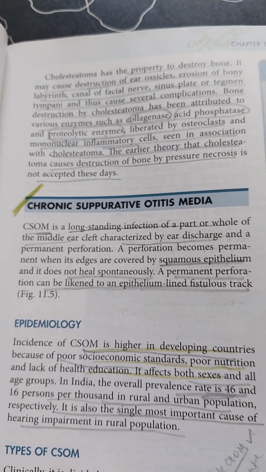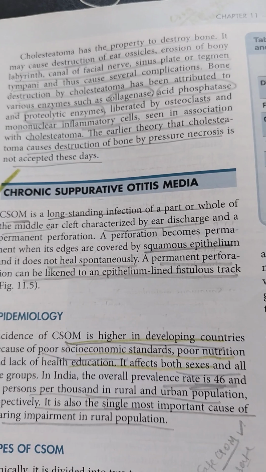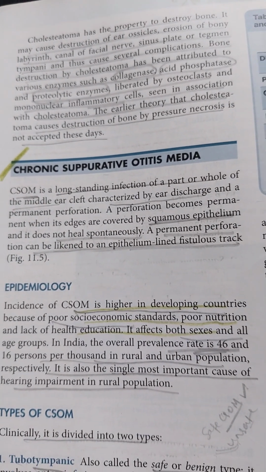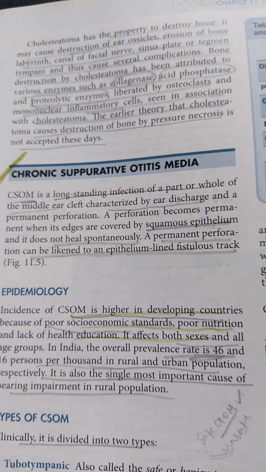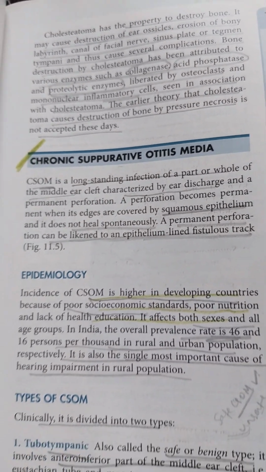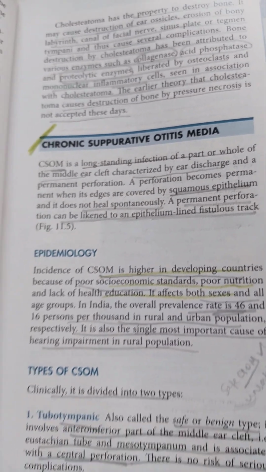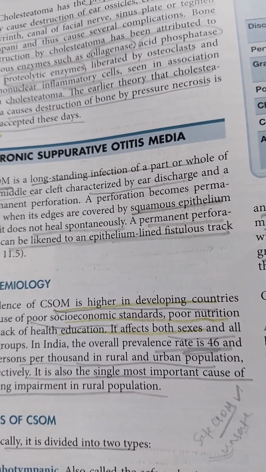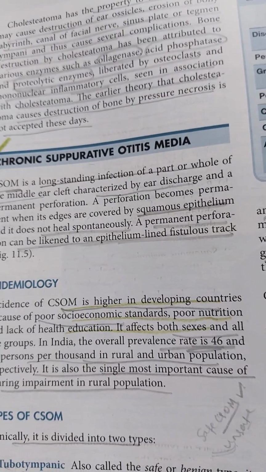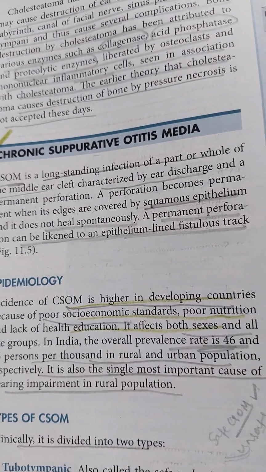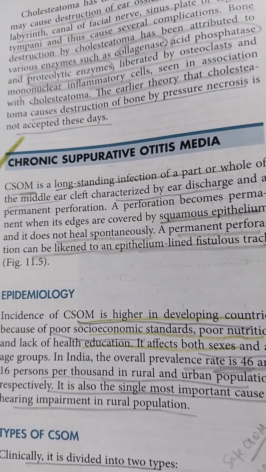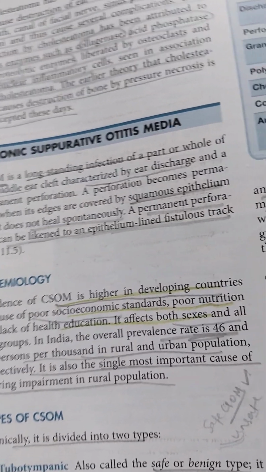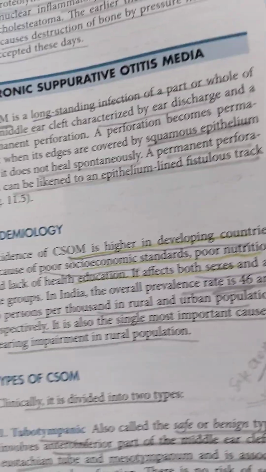Cholesteatoma has a property to destroy bone. It may cause destruction of the ear ossicles, erosion of the bony labyrinth, sometimes facial nerve involvement, and involvement of the sinus plate or tegmen tympani, causing severe complications. Bony destruction by cholesteatoma is due to enzyme activation like collagenase, acid phosphatase and proteolytic enzymes, which are liberated by osteoclasts and mononuclear inflammatory cells associated with the cholesteatoma. An earlier theory was that cholesteatoma causes destruction of bone by pressure necrosis. Okay, that's it guys. This is cholesteatoma.